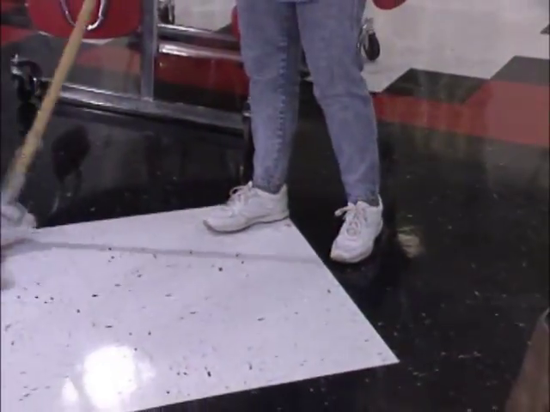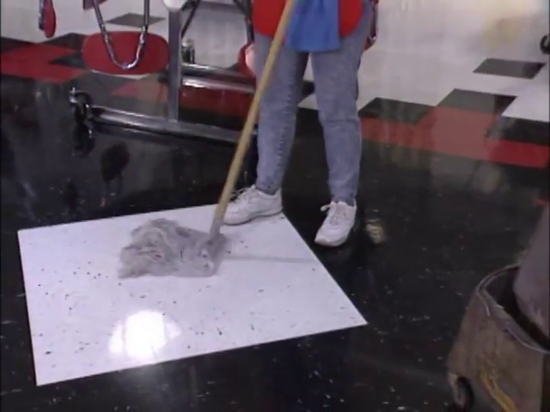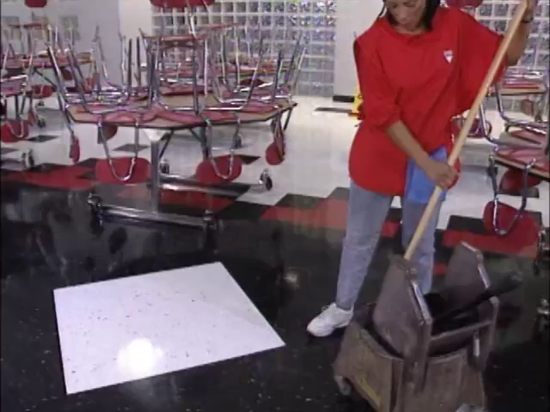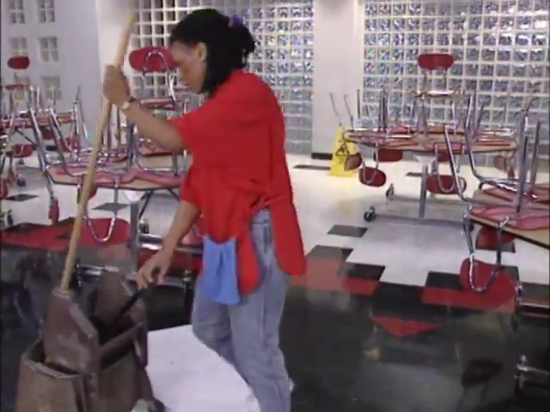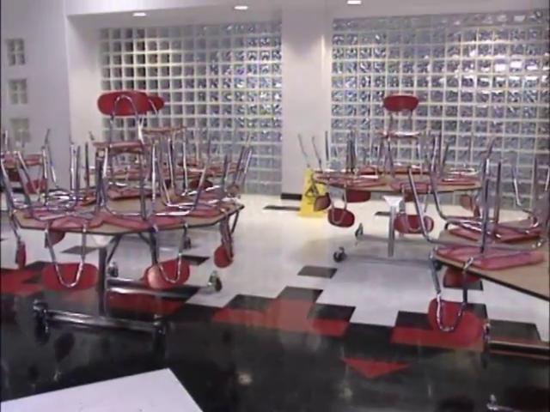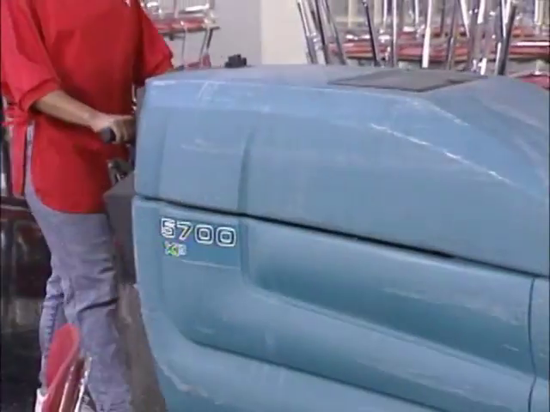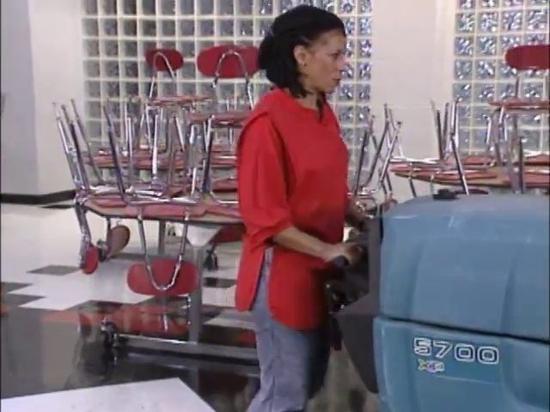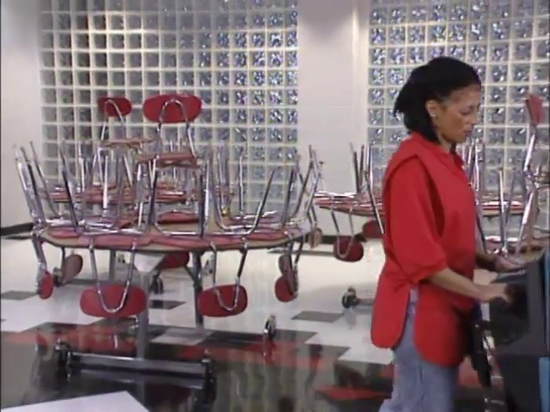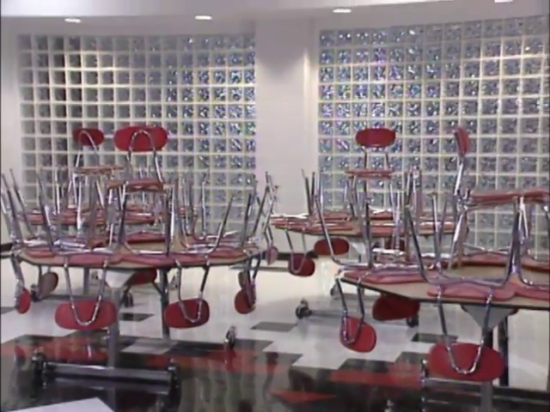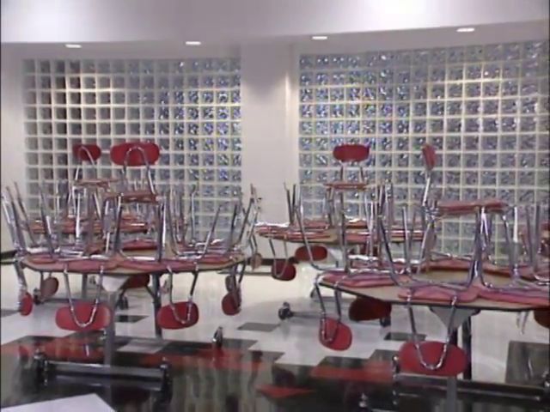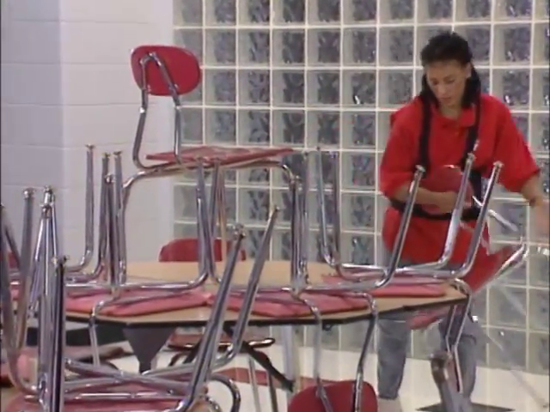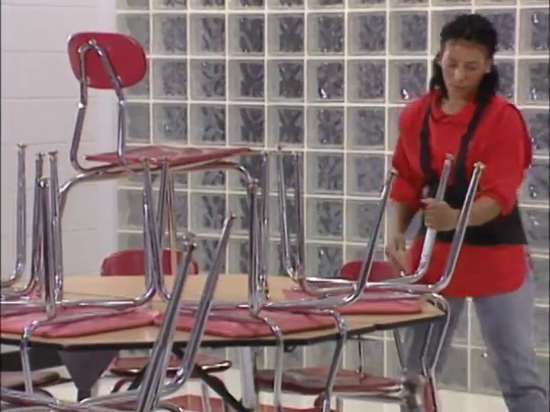Before cleaning the floors, stack chairs on top of tables. Always change your mop water when dirty with clean, cool water and the proper dilution of neutral cleaner. An auto scrubber with neutral cleaner solution can also be used to clean the cafeteria. Make sure you use the proper pads to scrub the floor. Be sure to replace furniture where it belongs and straighten the tables and chairs.